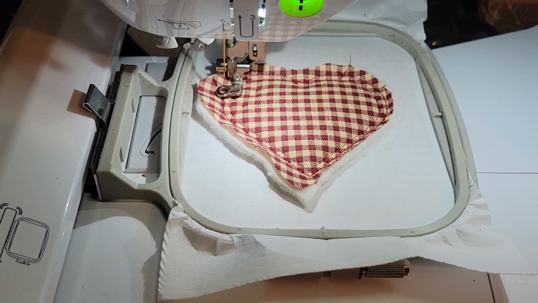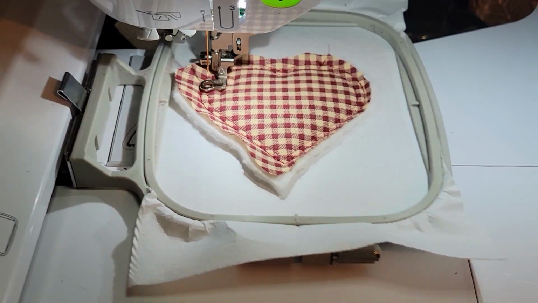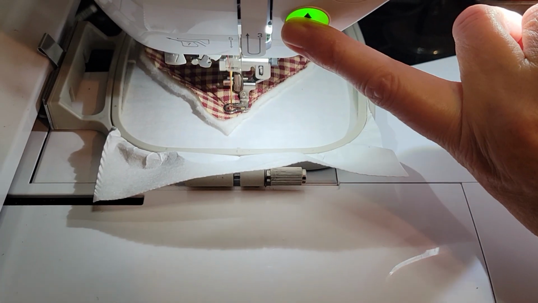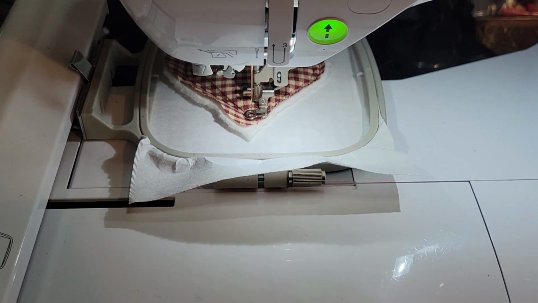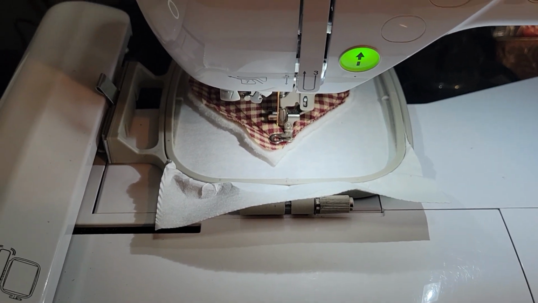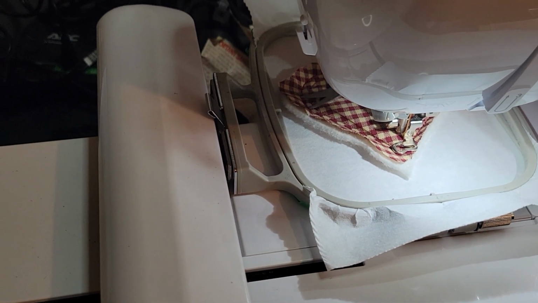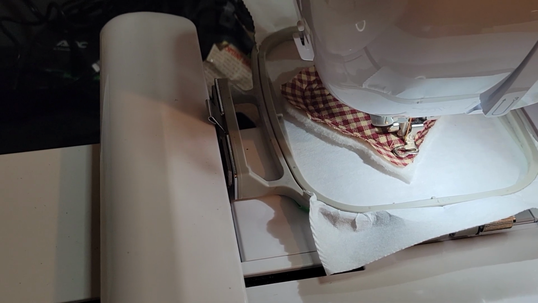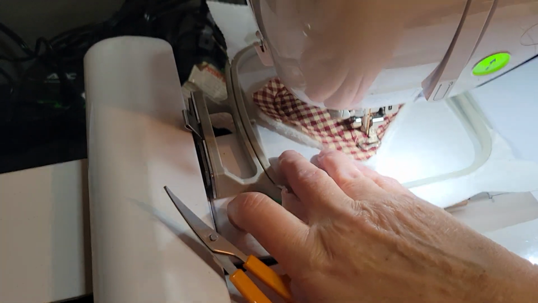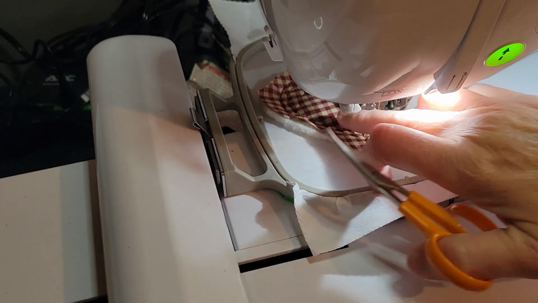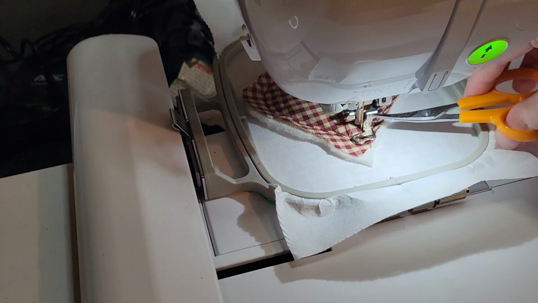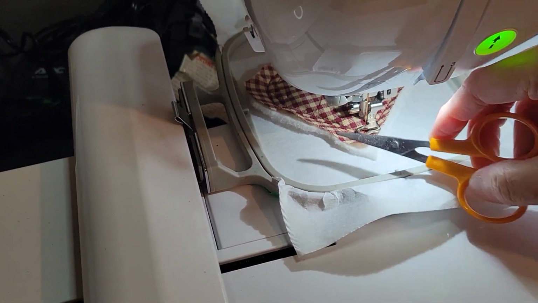Okay, so it's stitched that part. Now watch, it's going to jump. Okay, so I'm just going to pause it right there, and I'm going to take my applique scissors, and I'm just going to trim that. All right, where did it go? Oh, there it is.